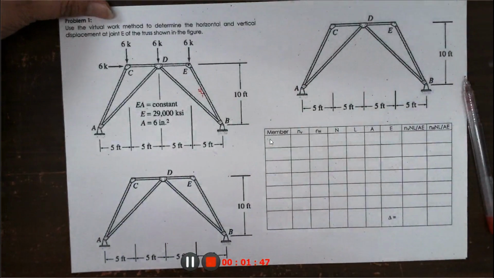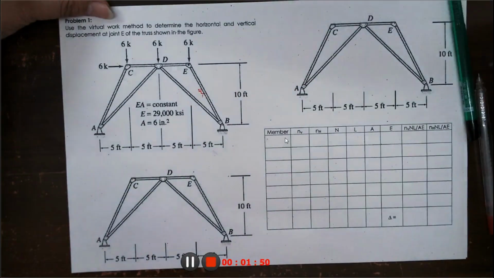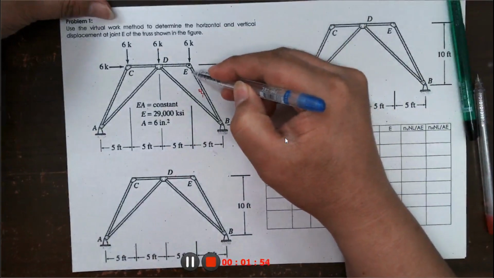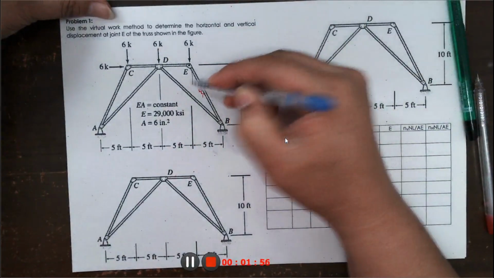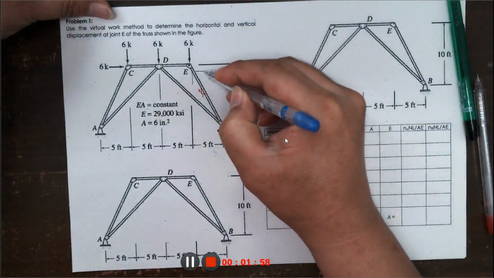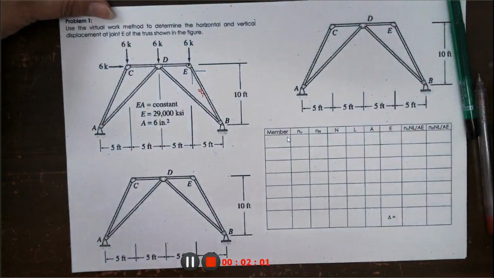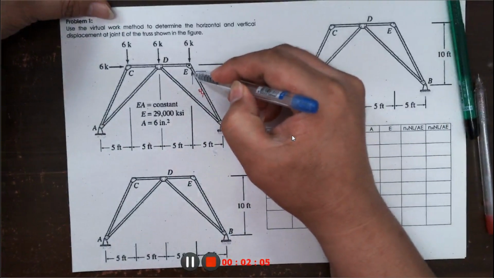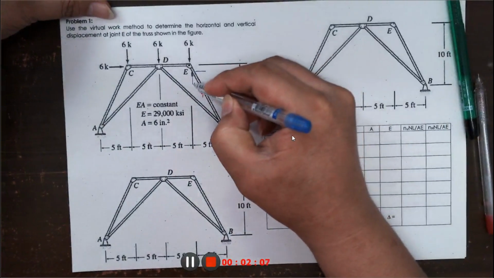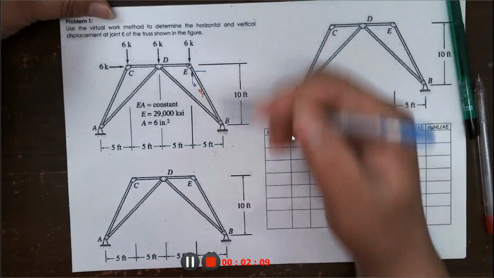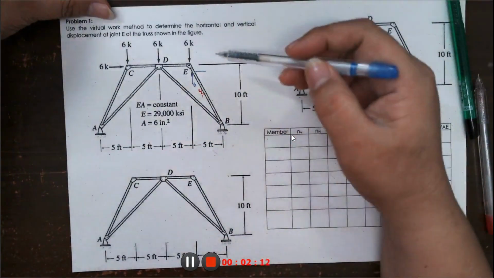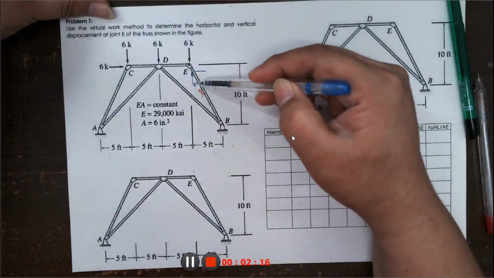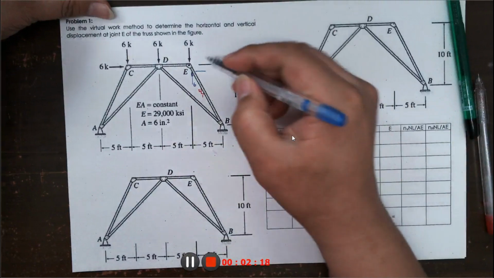So kini member nga BE, ano siya component na yun, vertical and horizontal. So kini 6K i-balance mo na niya og 6 para 0, di ba? And then use ratio and proportion na yun. 6 divided by 2, 3 times 1, so 3 na siya.